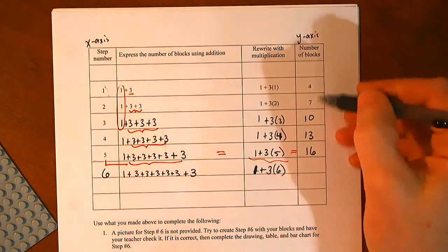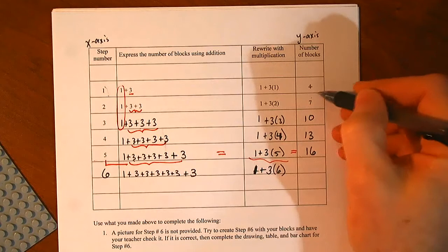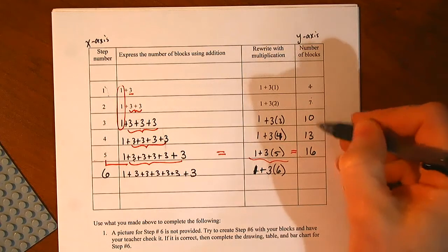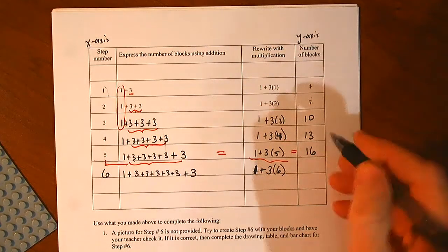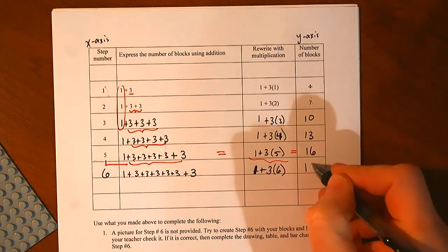Okay. And then this also has a pattern. 4 plus 3 equals 7. 7 plus 3 equals 10. 10 plus 3 equals 13. That gives me 16. So if I add 3 again, I should get 19.